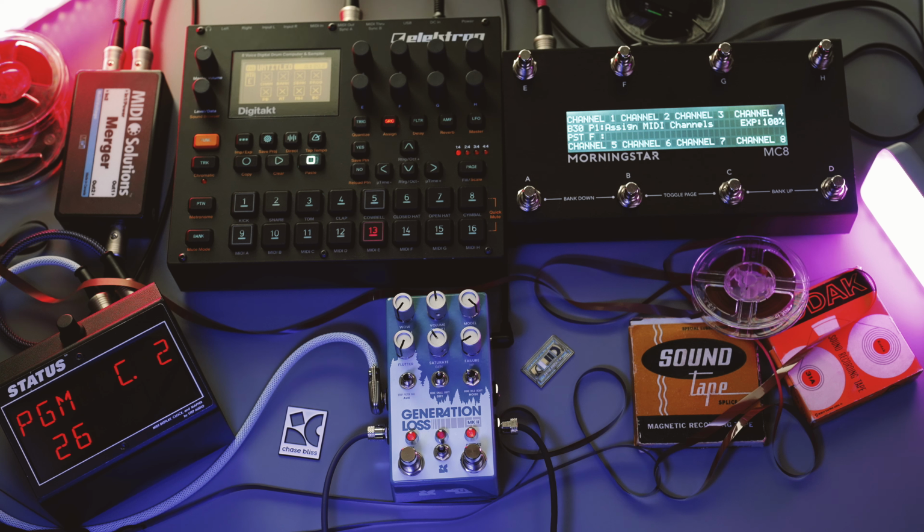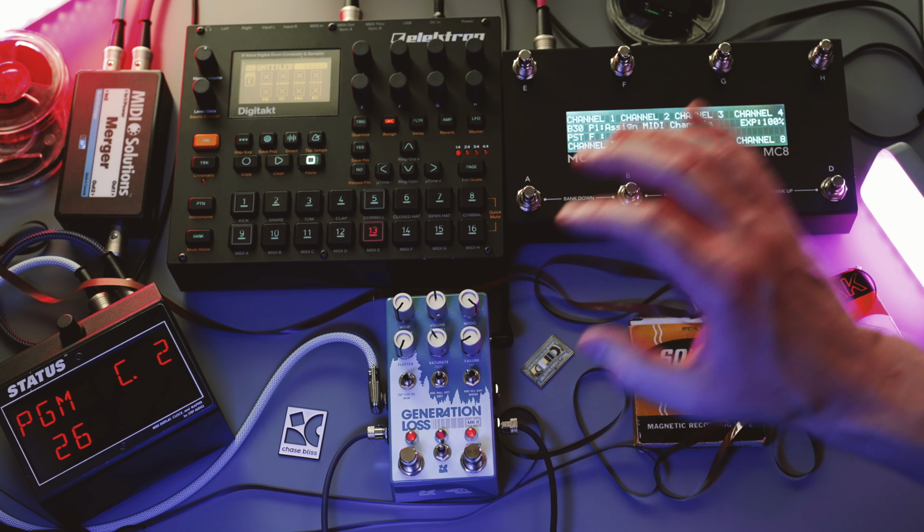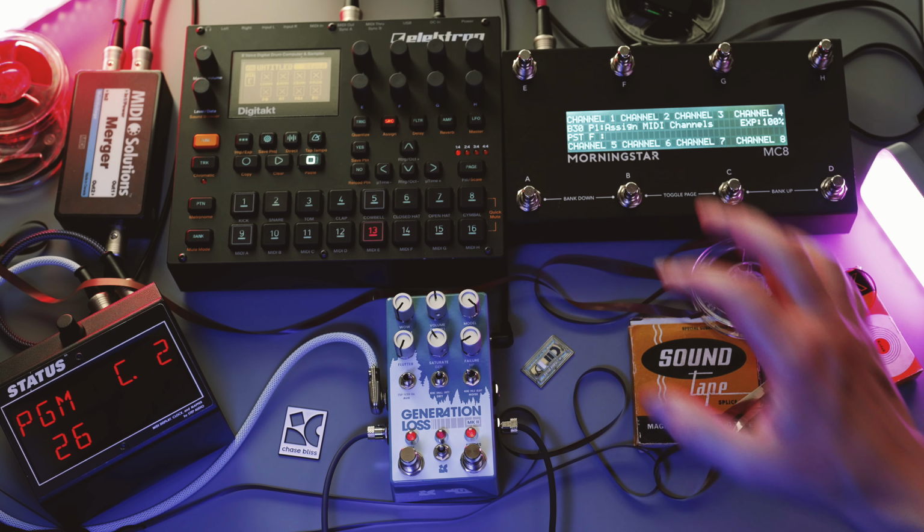So let's talk about some considerations that should be made if you're having difficulty connecting your Generation Loss to a MIDI controller or MIDI in general.